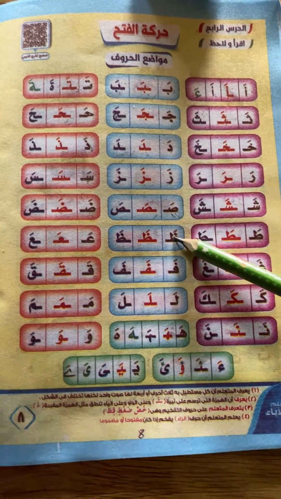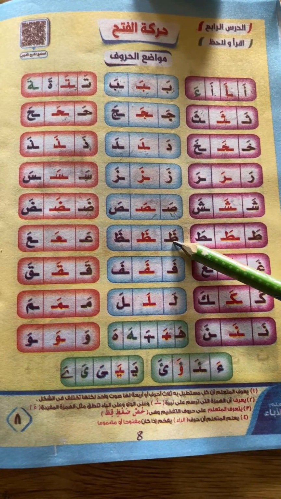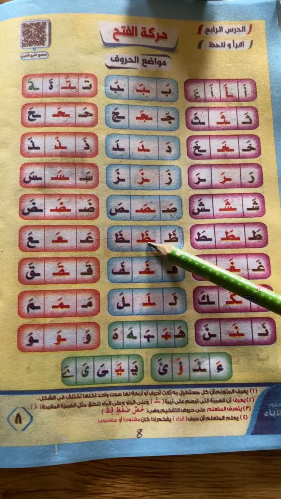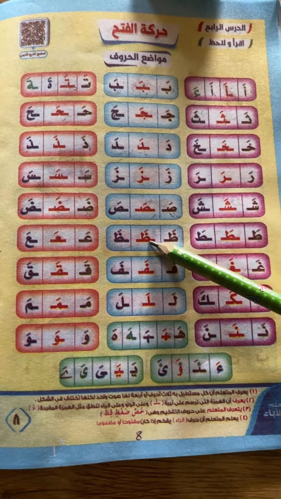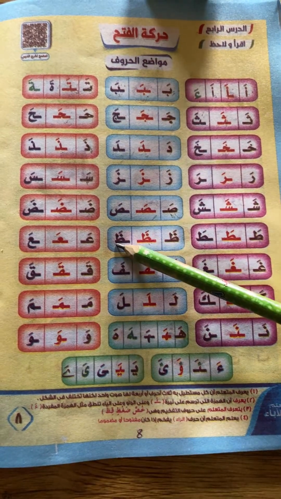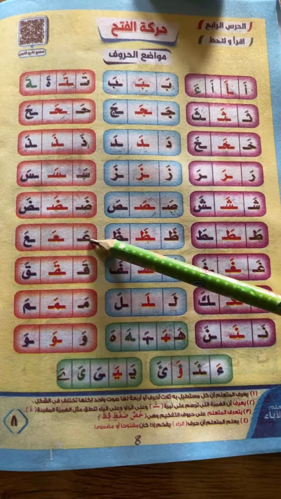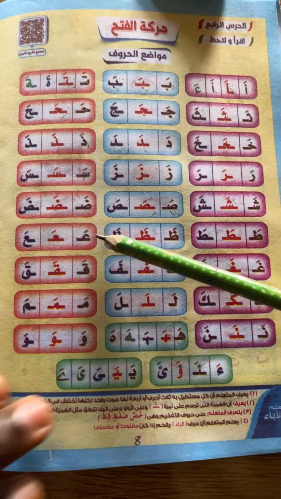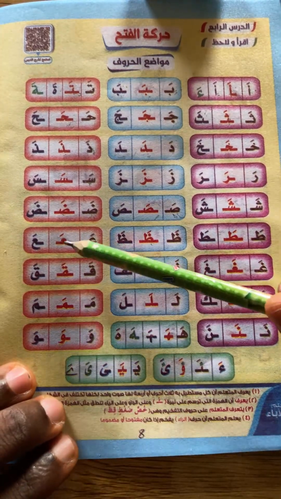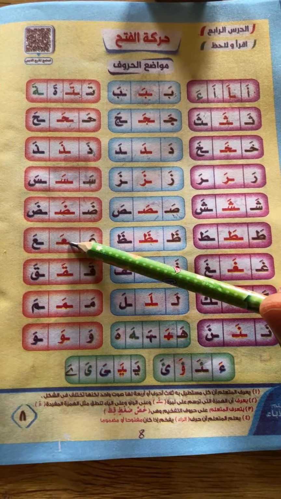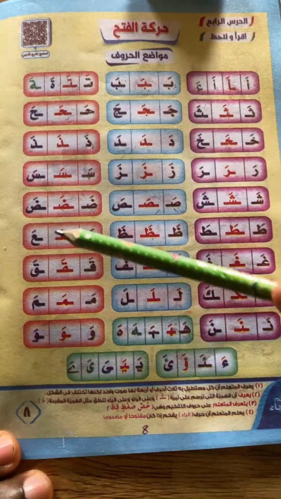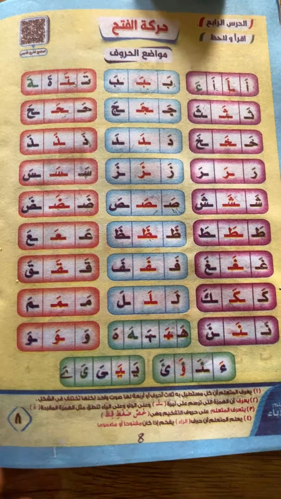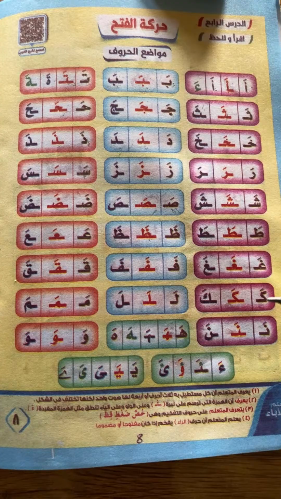Then dha'un, the first one, that is the beginning one, dha'un, the centered one, and dha'un, the end one. Ainun, the centered ainun, the beginning ainun, you can see how it has been written, and this ainun, that is the centered one, and ainun, the end one. Don't forget, this lesson is about the position of each alphabet.